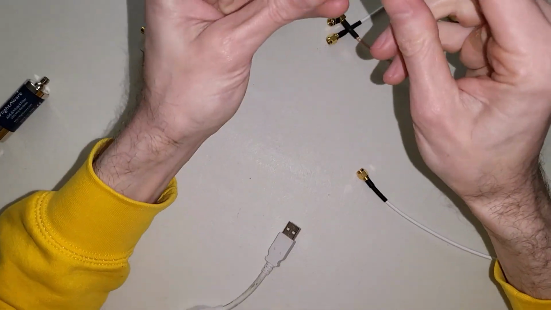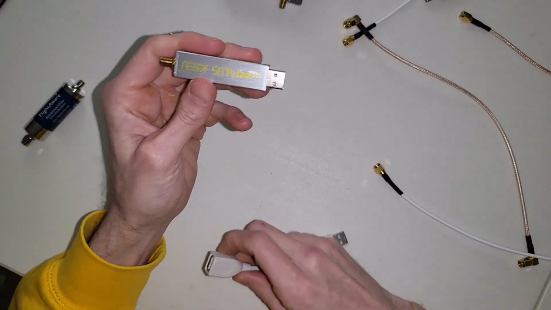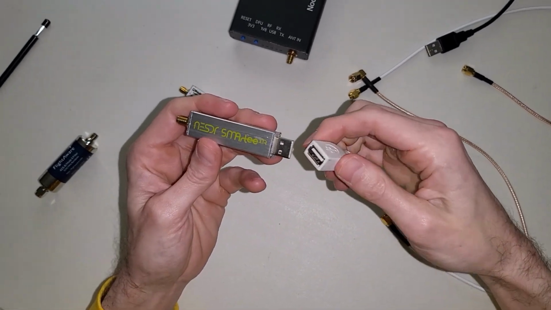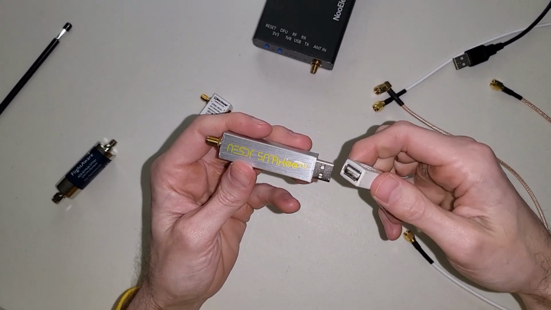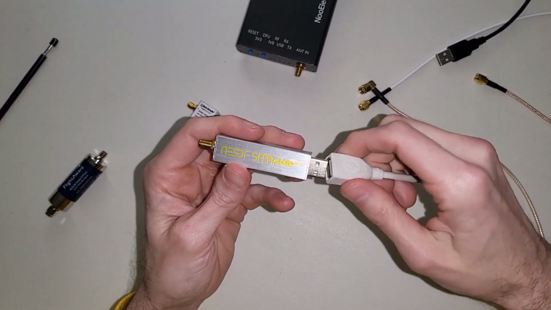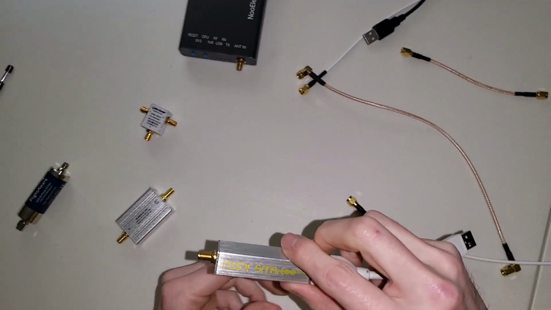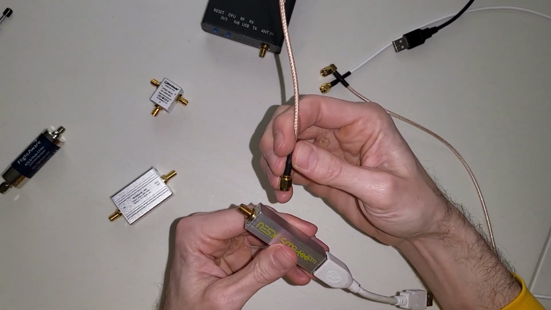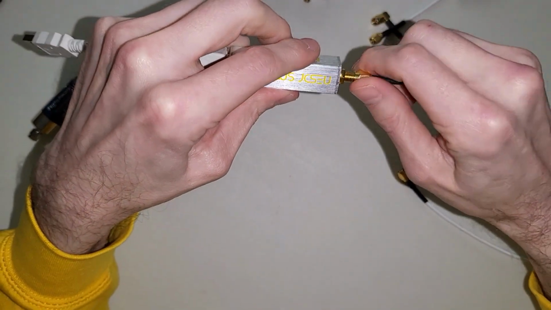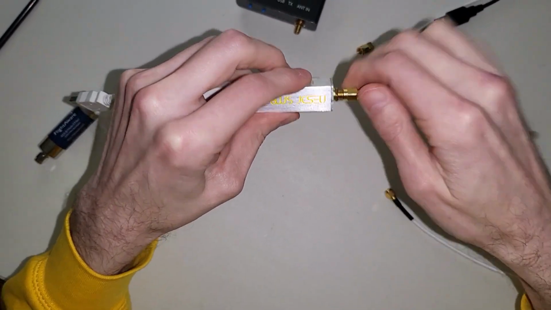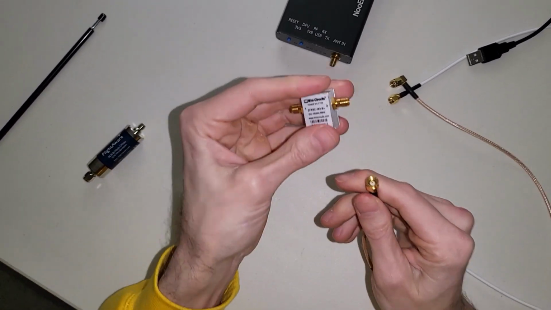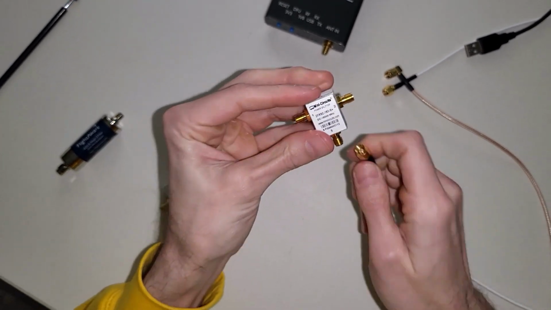Take your RTL-SDR dongle and connect it to a USB extension cable. This is just for strain relief so that you don't risk damaging a USB port by connecting the dongle directly into one. Let's go ahead and connect that. Next, take a short SMA cable and connect it to the dongle. Then connect the other end of this cable to the power combiner. Connect it to the port that's labeled S.